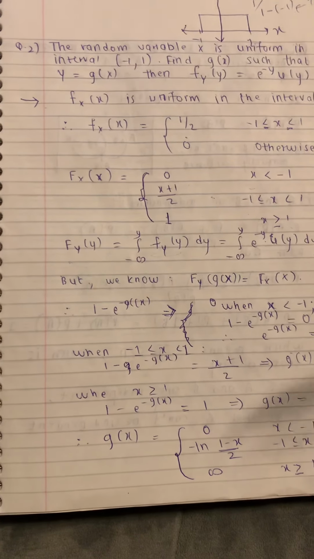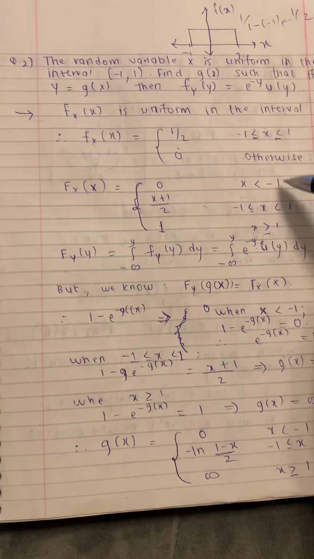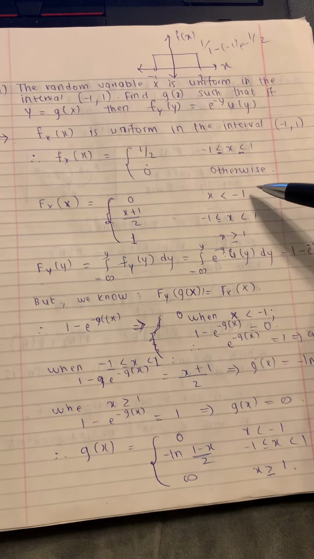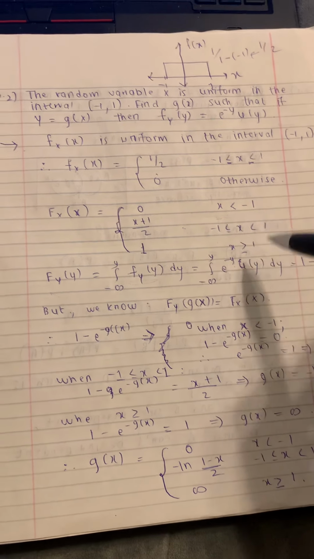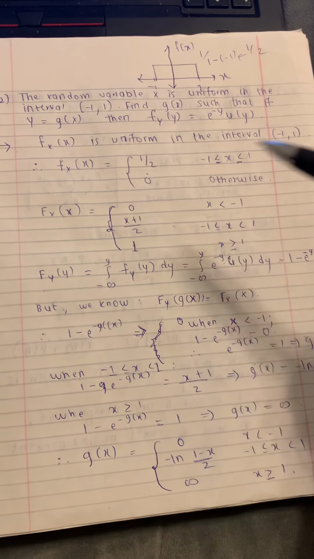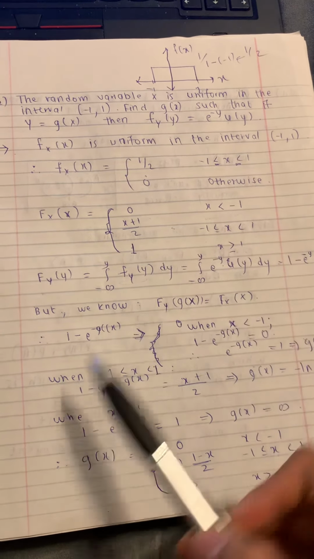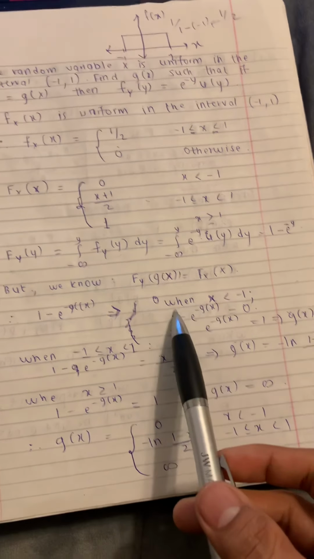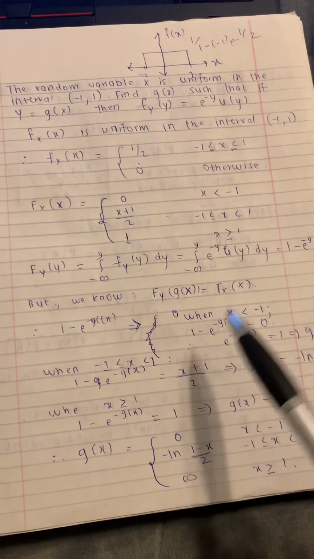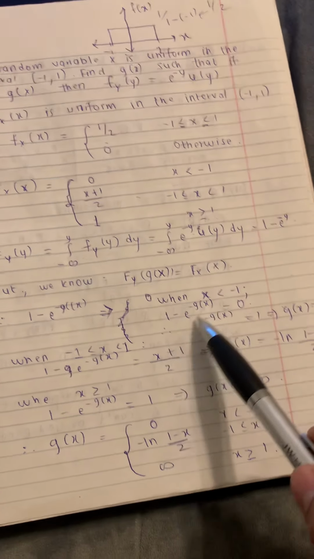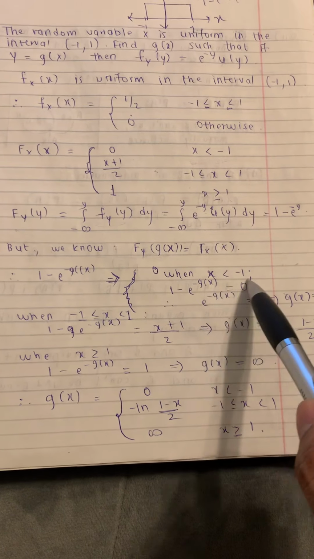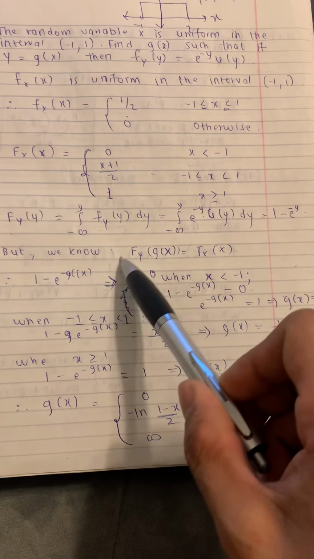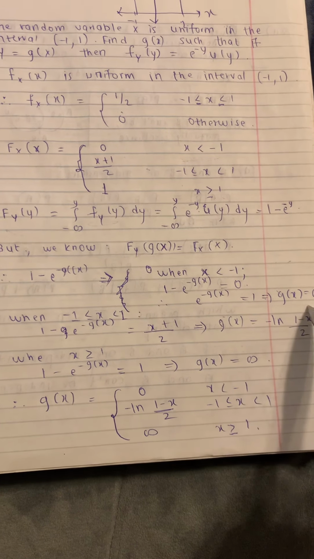So here we have range 2, right? So basically we have boundaries for the function. As x is less than -1, we have f of x is 0. So we have three conditions. When x is less than -1, f of x is 0, so we substitute the value and we find that g of x will be 0.